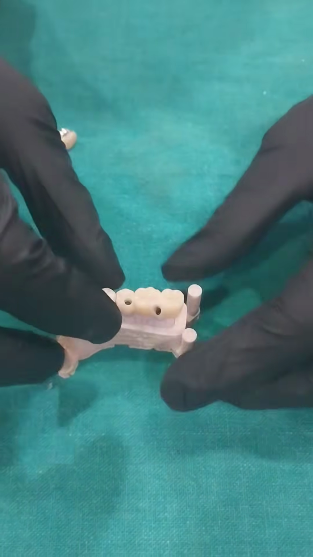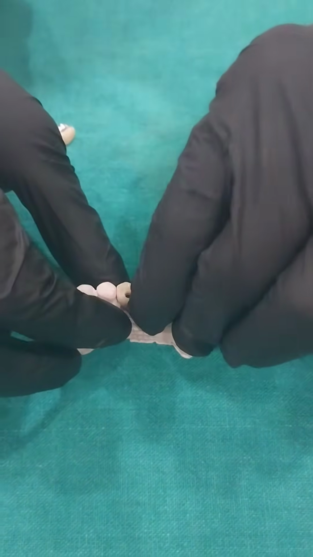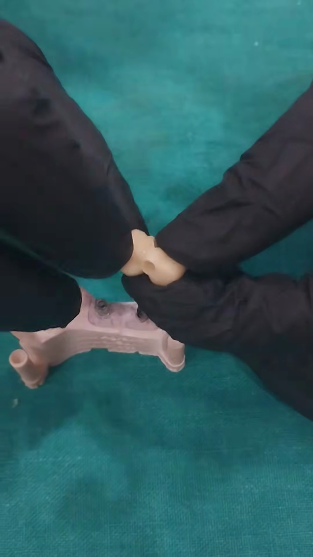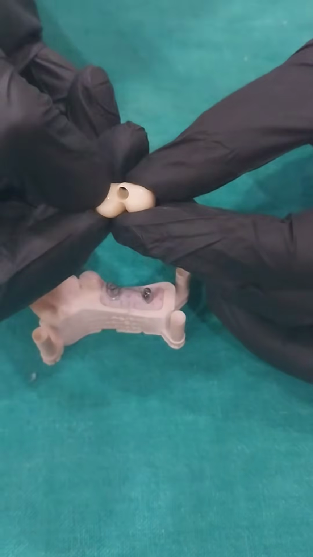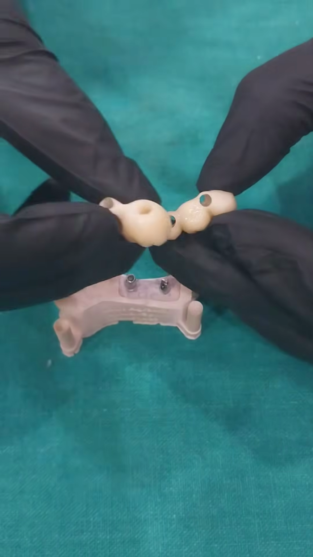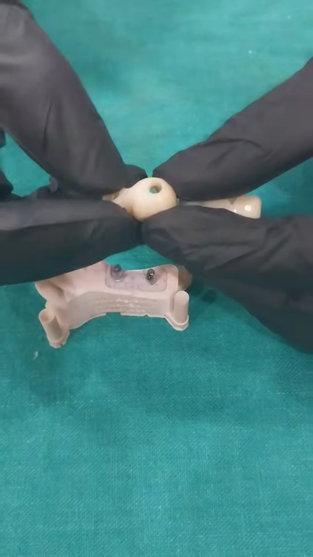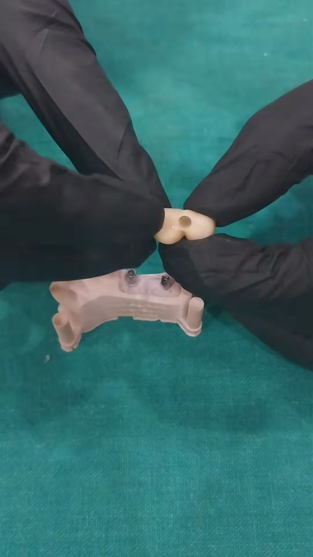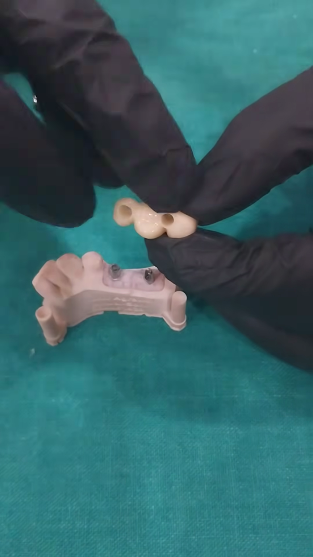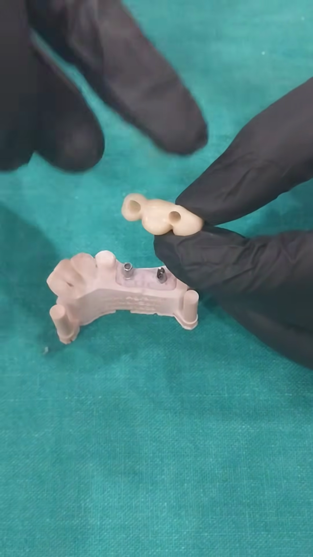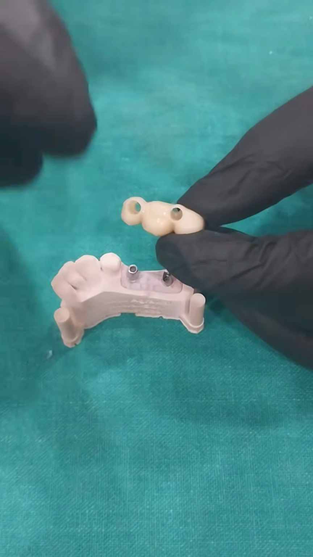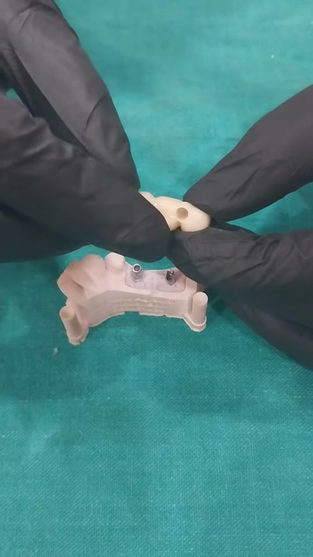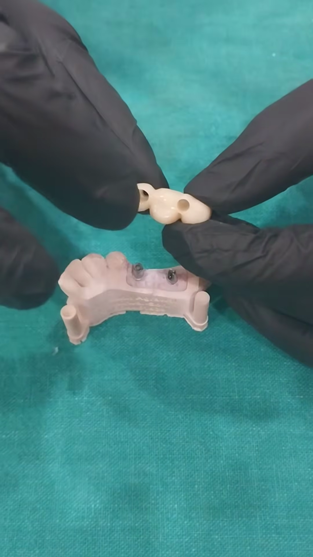Secondly, the most important point is that if you look at the intaglio surface, it is concave. There is a depression here. It is concave. See, this is still better. But in this one, you can see the intaglio surface is concave. It should have been convex. Intaglio surfaces of the fixed prosthesis, whether crown and bridge dentistry or implant dentistry, have to be always convex because it is a fixed prosthesis.